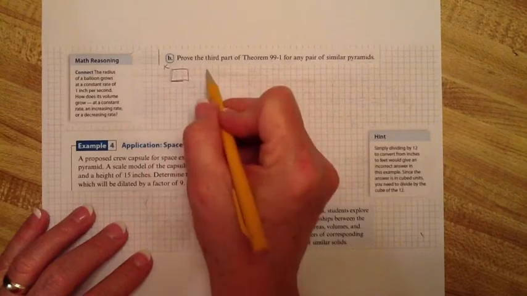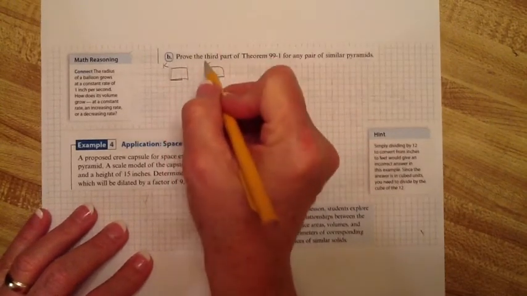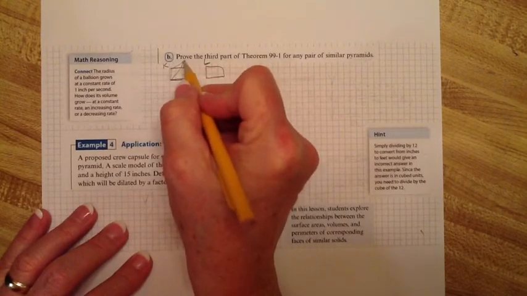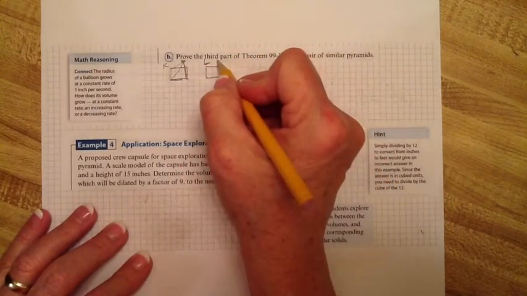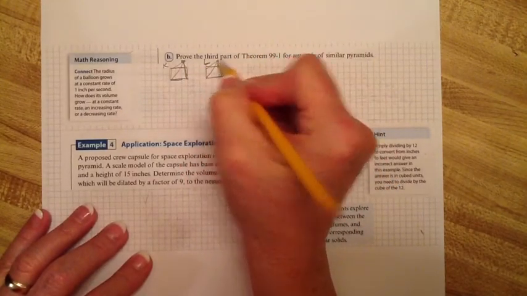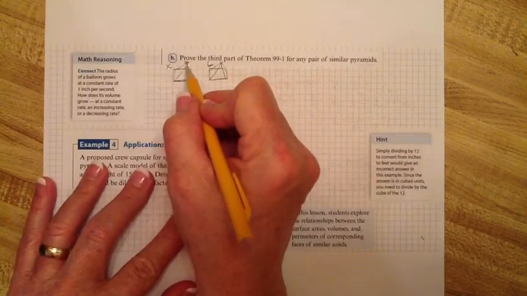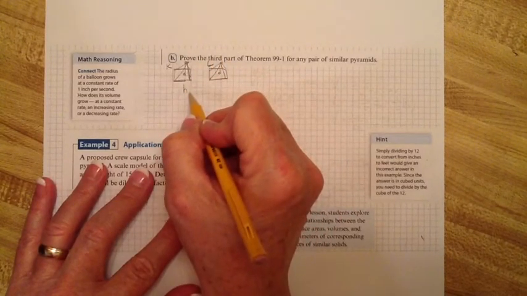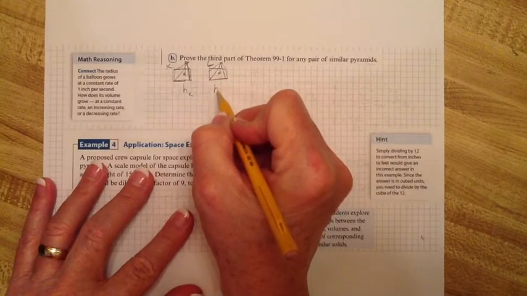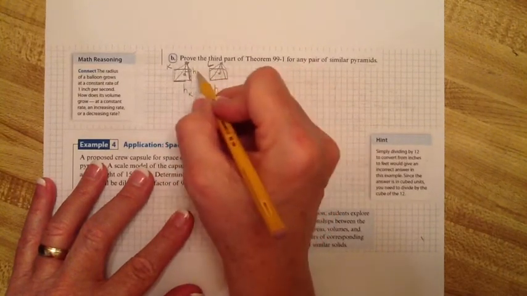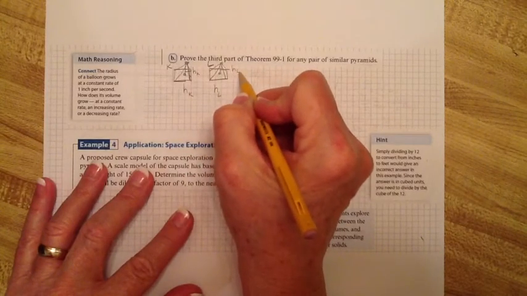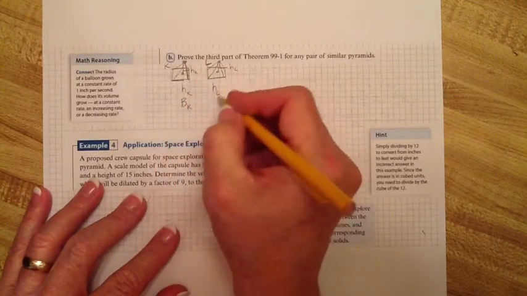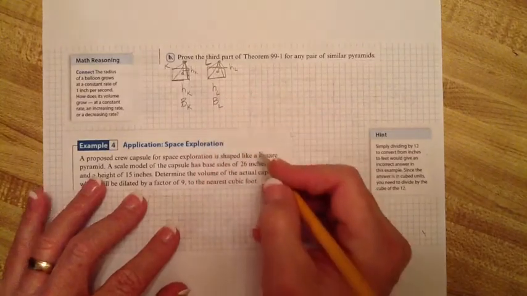We'll call one of them K and one of them L. We know their heights are going to be in a ratio of H sub K to H sub L. We know the areas of their bases are B sub K and B sub L.